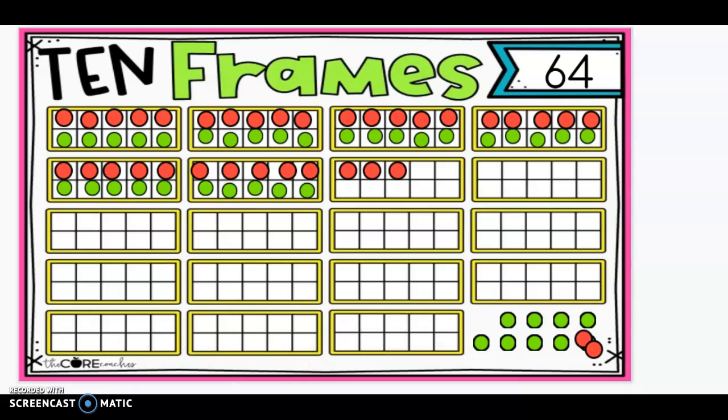That means we could also add another sticker to our tens frame. If you know how to count by 10s, you can join me this time with 10s. 10, 20, 30, 40, 50, 60, 61, 62, 63, 64. Another way to get to 64.